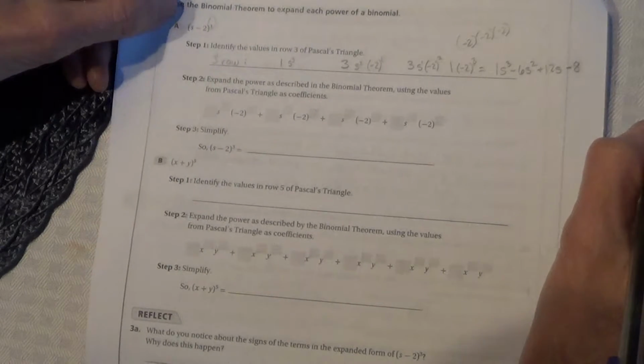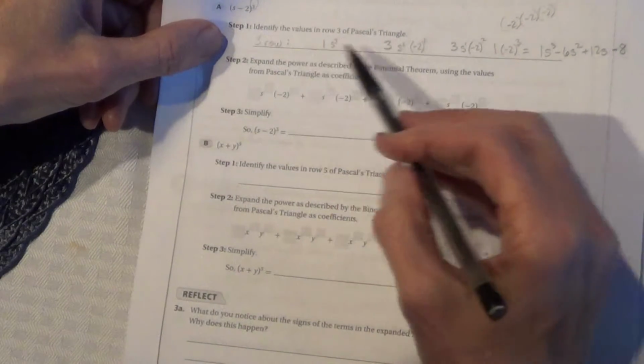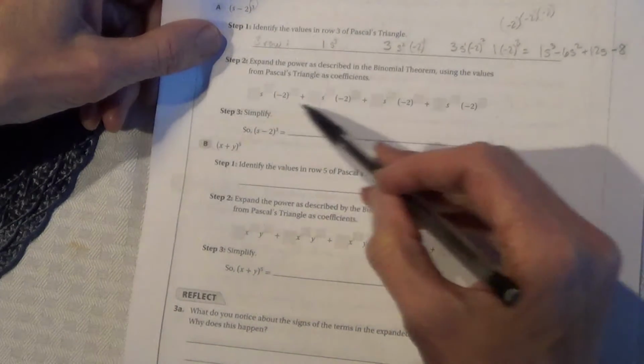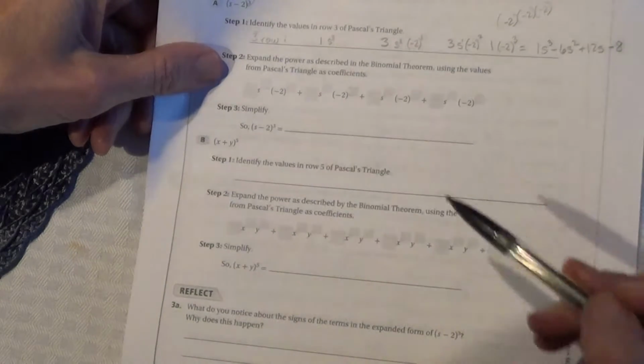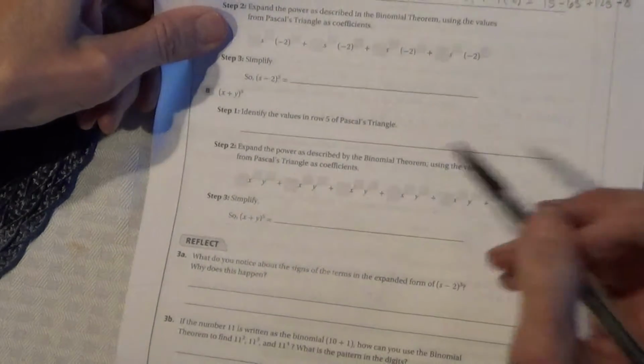Okay, here they show it all expanded. You can fill in the blanks. They're just showing what I've done right here. And then they give the answer right here so that you didn't have to squeeze it. Now let's go down and do this one.